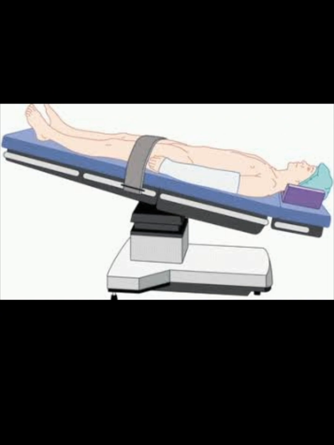And the next one is the Trendelenburg position. In this position, place the patient flat on the back and lower the foot end of the table so that the patient's knees are flexed slightly. It's just like a supine position, but here the head is down and the legs are up. This is the Trendelenburg position.